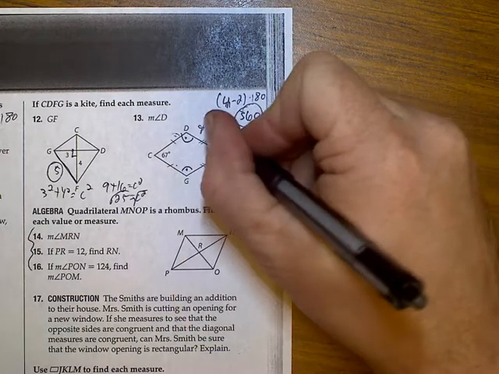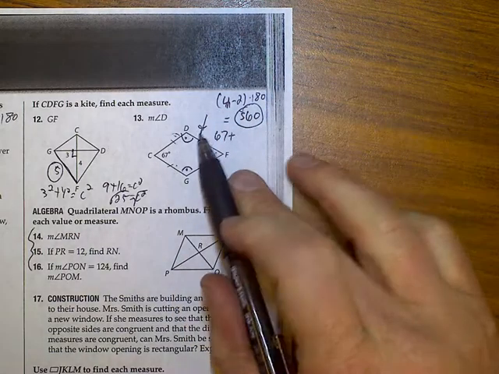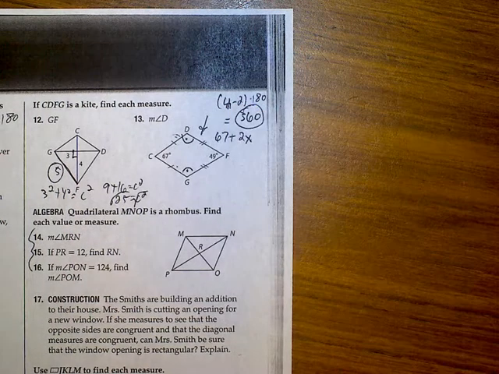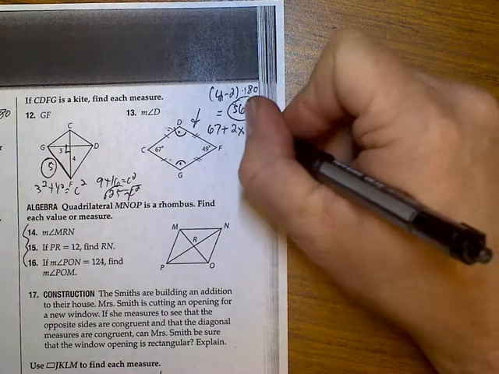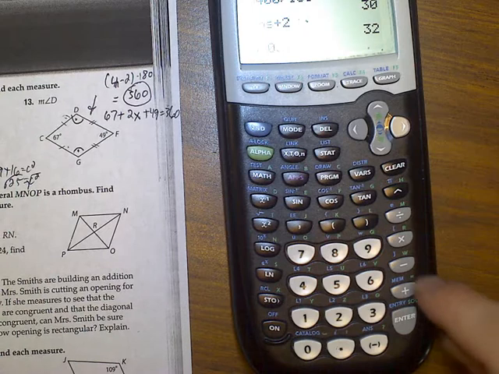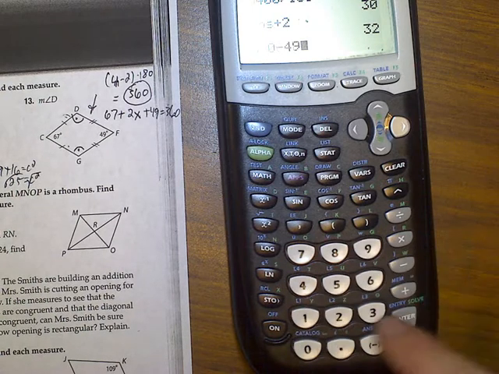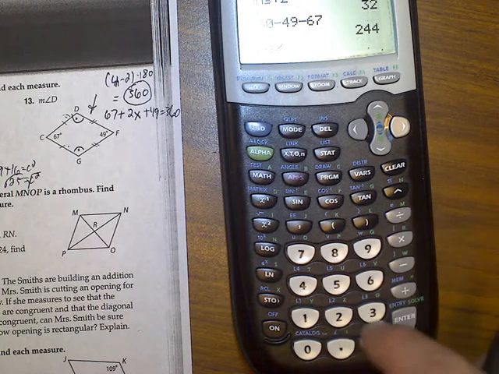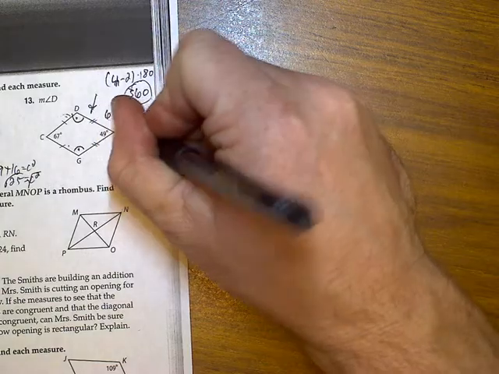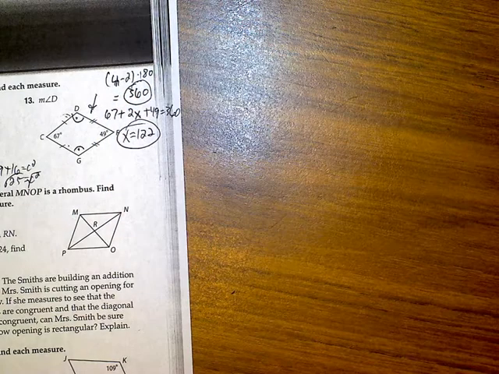All the angles inside would be 67 plus angle D, angle G, which are the same. So we actually have 2 of the same angles. So I'm going to put those as X, plus 49 has to equal 360. If I take 360 minus 49 minus 67, and I'm going to divide that by 2, that gives me 122. So X has to be 122.